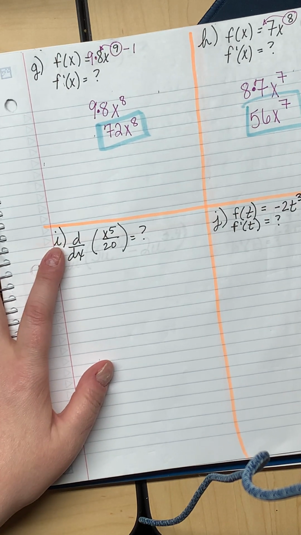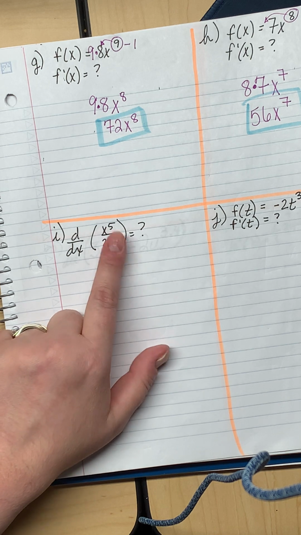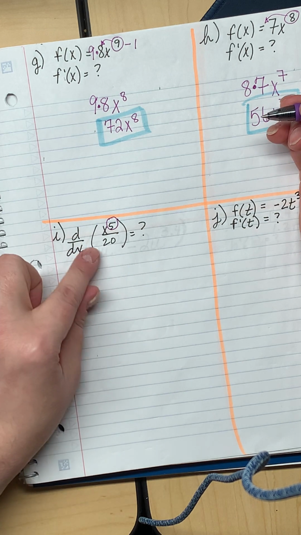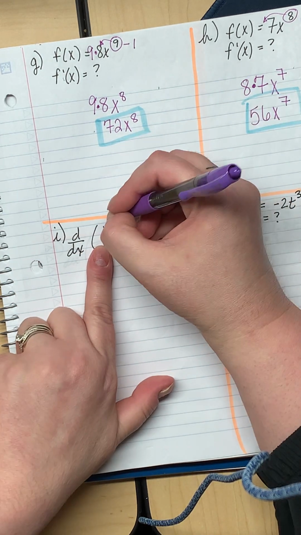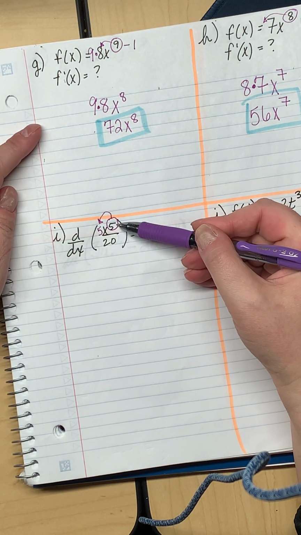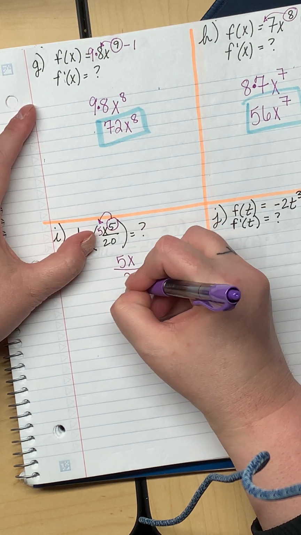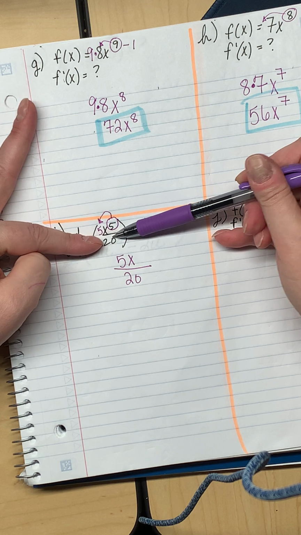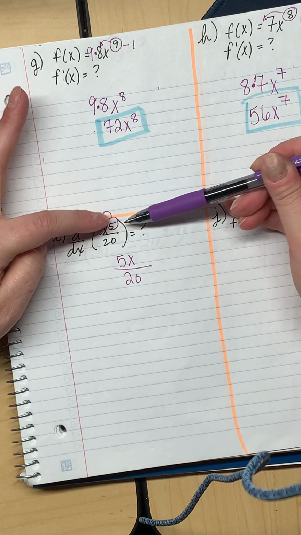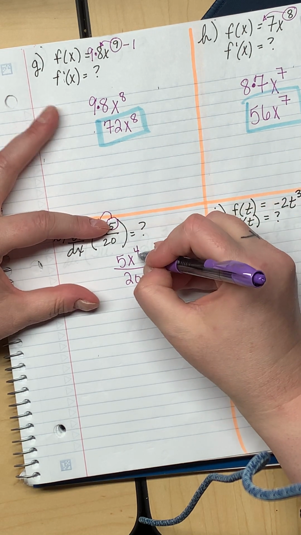Okay, let's look at I. Oh gatos, this looks crazy. Okay, so I'm gonna take this 5, but when I pull it down in front, I don't put it underneath with the 20. I put it just on the top. So I pull that 5 down in front, and I have 5x to the, we're still over 20, so nothing has happened with the 20. It's okay, don't panic. Okay, so pull the 5 down in front of the x, then subtract 1 from this exponent. 5 minus 1, 4.